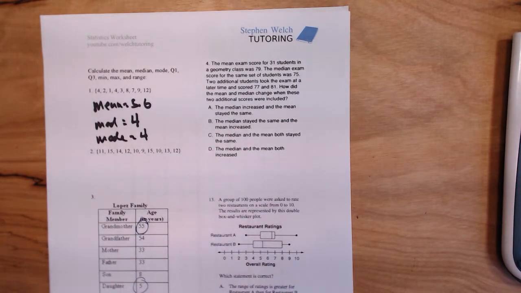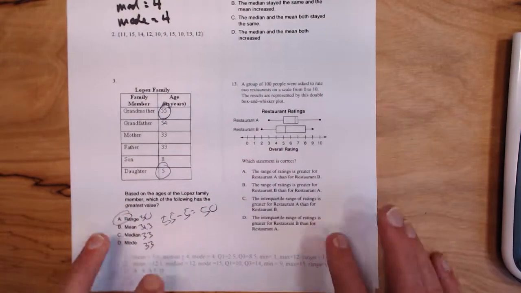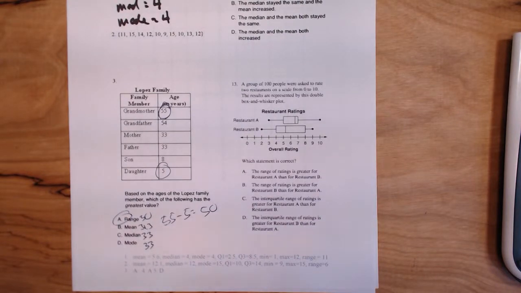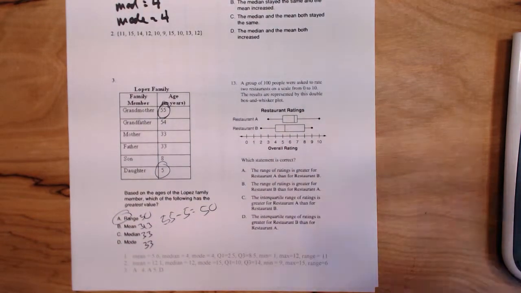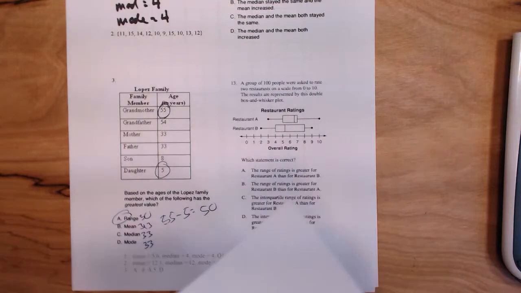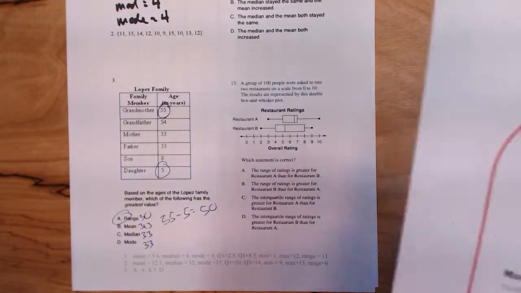Okay, let me do 13 and then I'll come back to 4 because 4 is a doozy. 13 says a group of 100 people were asked to rate 2 restaurants on a scale of 0 to 10. The results are represented on a box and whisker plot, or a double box and whisker plot. It's just a double because there's 2 of these plots. So this is a box and whisker. There's a very good chance you'll see one on your test. They're not as terrible as they look.